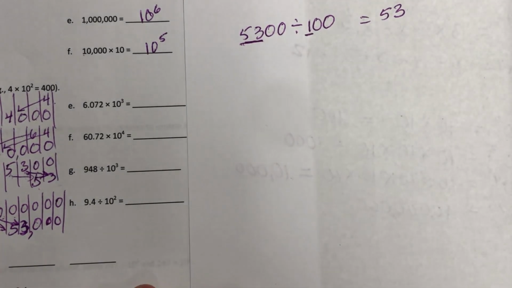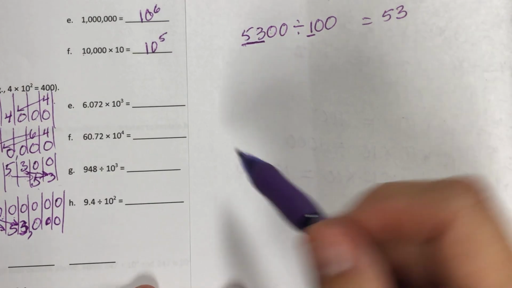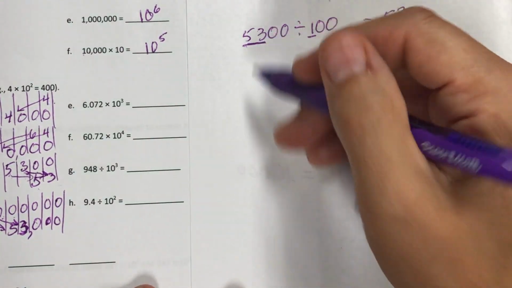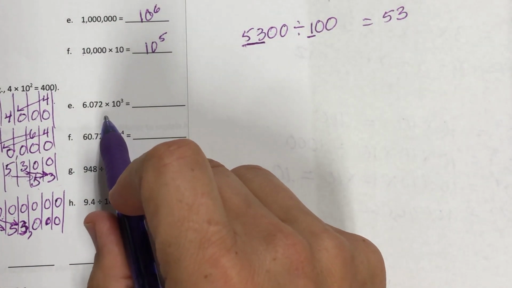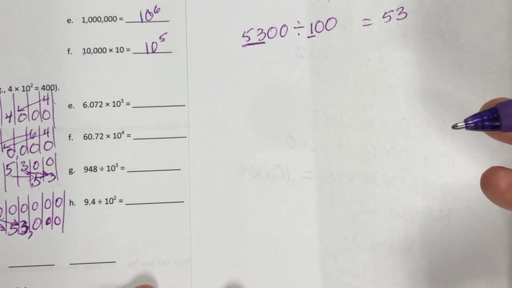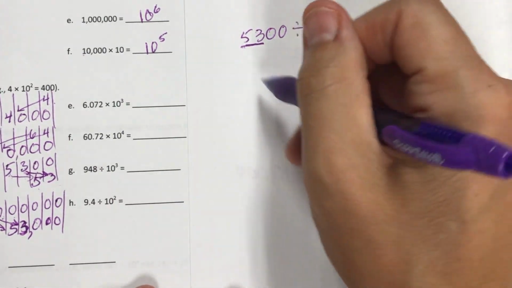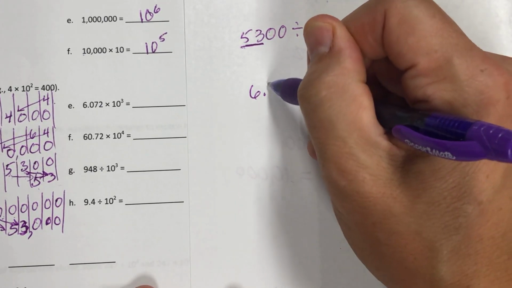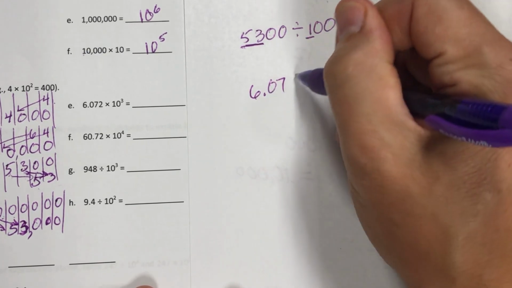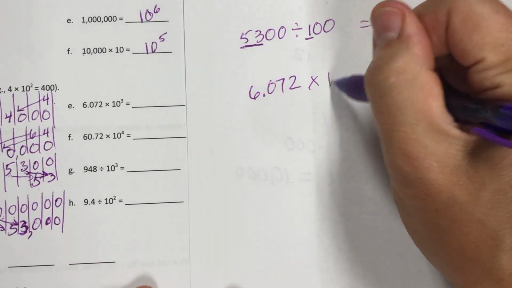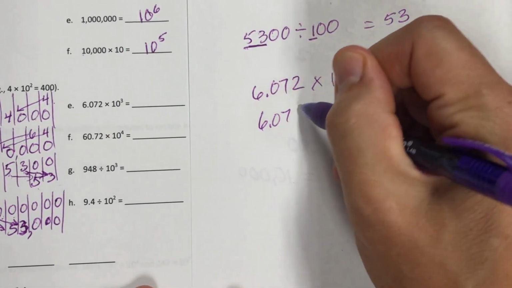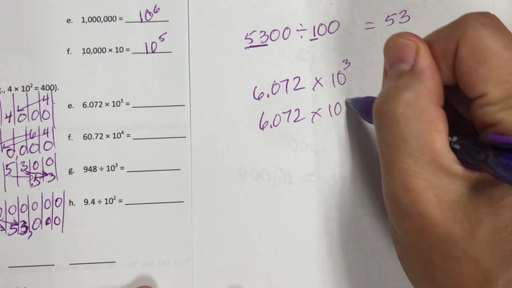Now I said earlier that one reason I think it's better to use the place value system rather than that easy zero system is because when we get to decimals, it can be confusing for the students because some students will run into this error. So if we have this problem, which is 6 and 72 thousandths times 10 to the third power, well, that's 6 and 72 thousandths times 1,000.